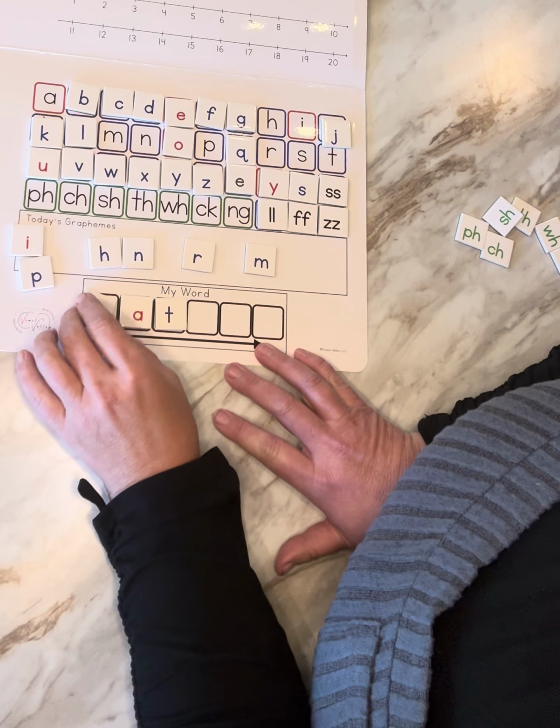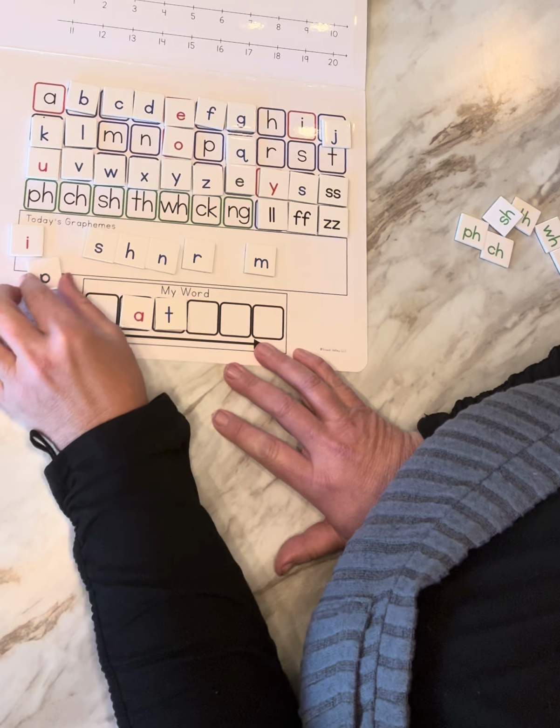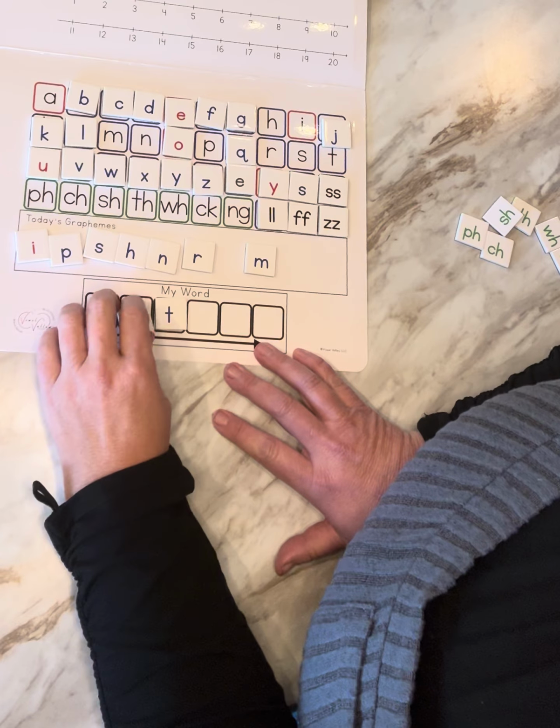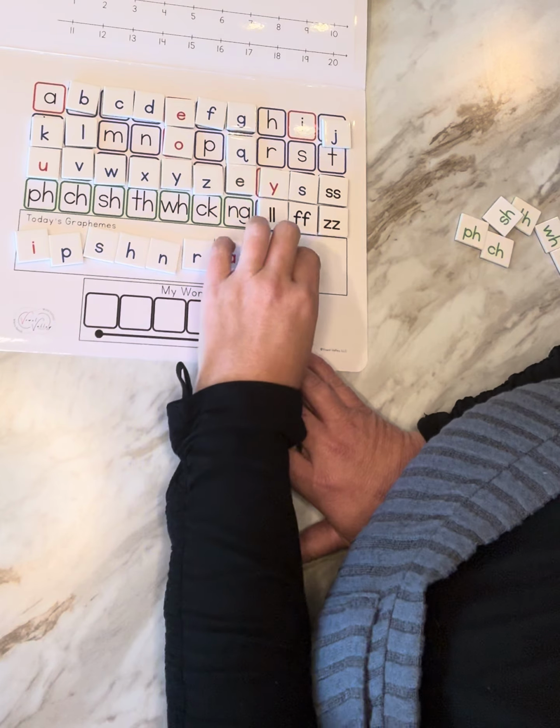We see a lot of kindergarten letters that go home. Make sure your child knows all of their letters.